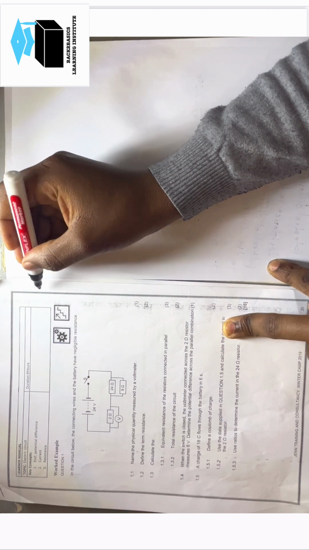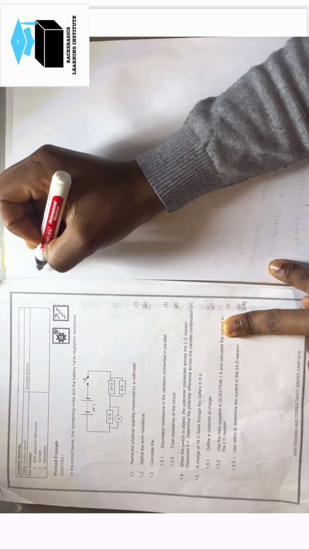Now in 1.3, it requires us to calculate the equivalent resistance of the resistors connected in parallel. So R parallel is going to be R1 multiplied by R2 over R1 plus R2.